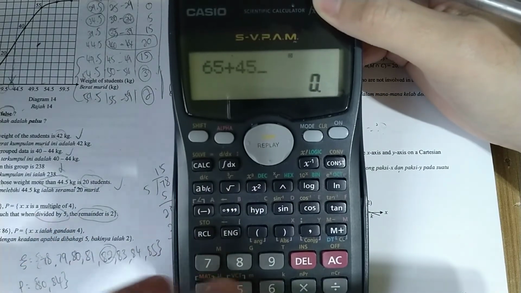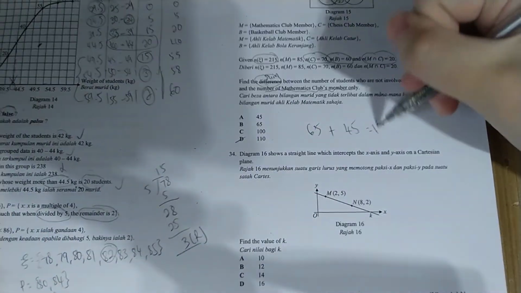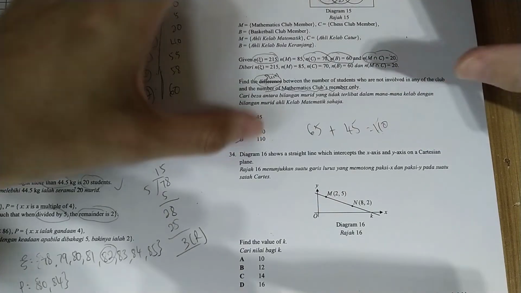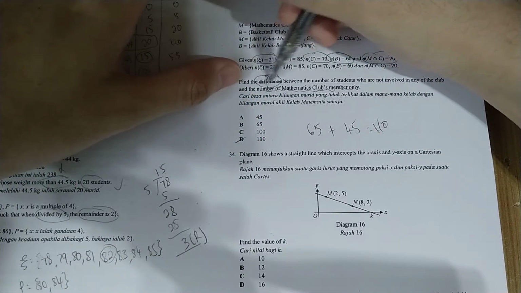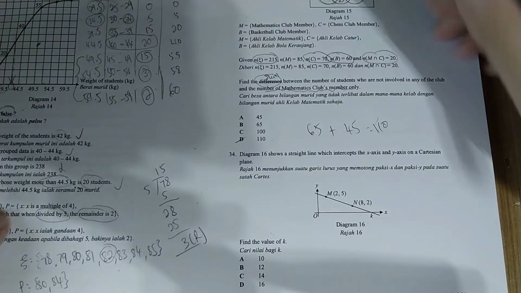So 65 plus 45. So yeah, it's really 110. So I think maybe they made a mistake in this question. Okay, so you change the word to sum, right? So this is how you do it.